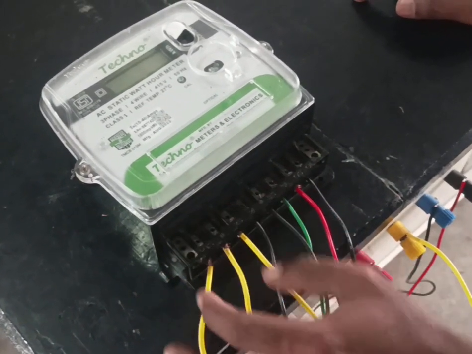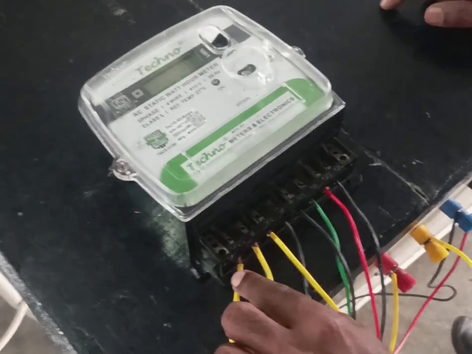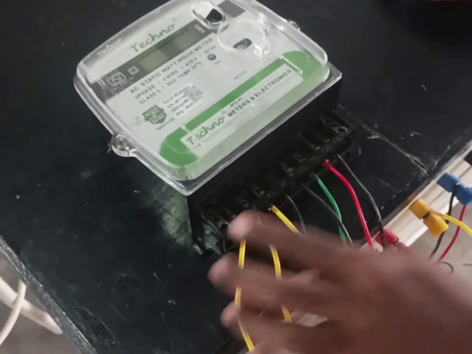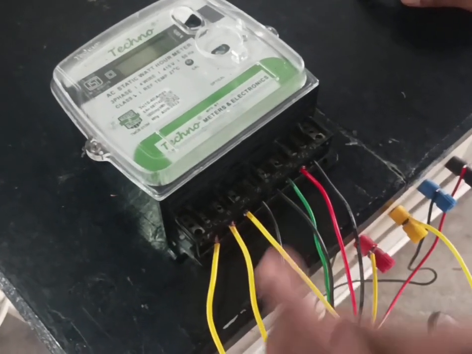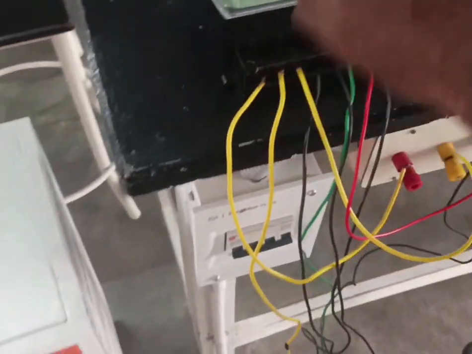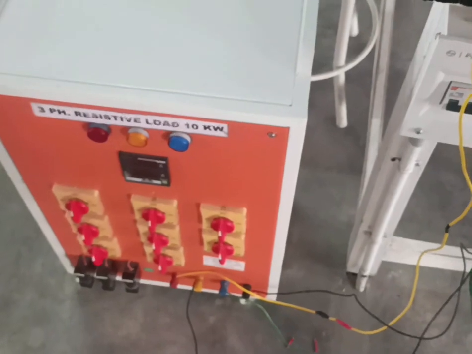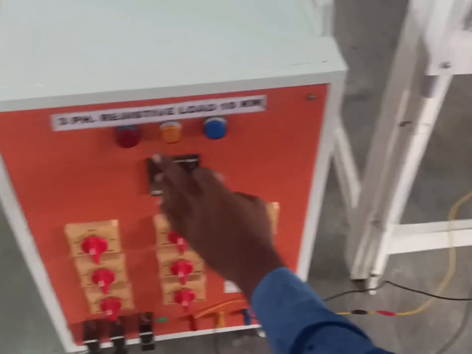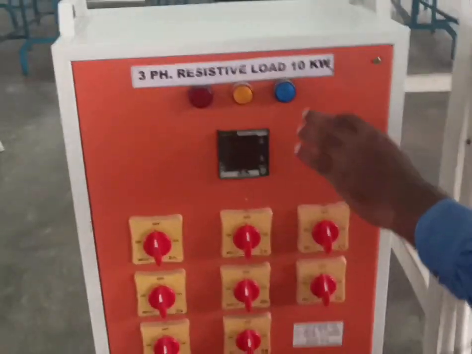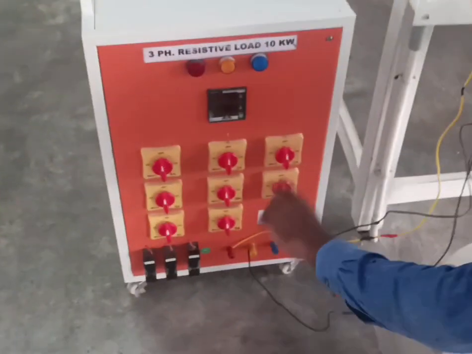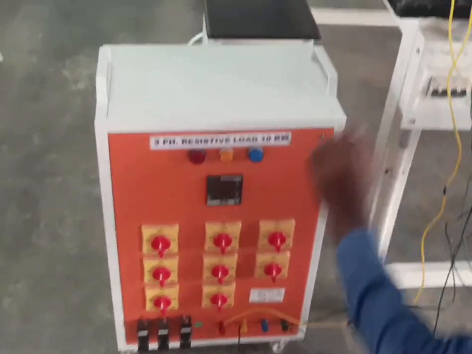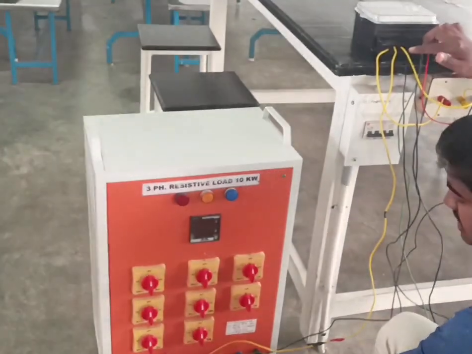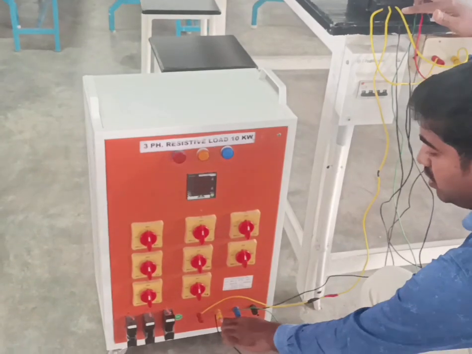Each category has 2 connections. The first one is the input power supply and the other is the output. The input is taken from the EB source and the output is connected to the load. That load may be an industrial load, such as a motor or some other utility. For the load, I am using a 3 phase resistive load for laboratory purposes. Here, the R output from the meter is connected to the R of the load, then the Y output is connected to the load.